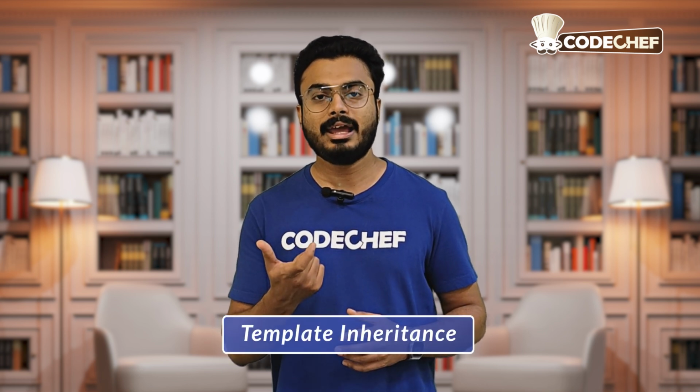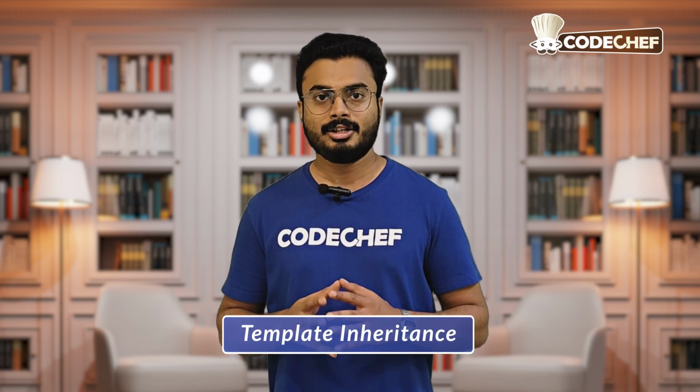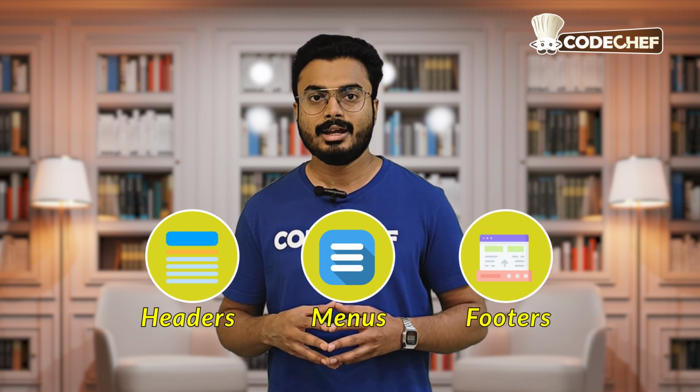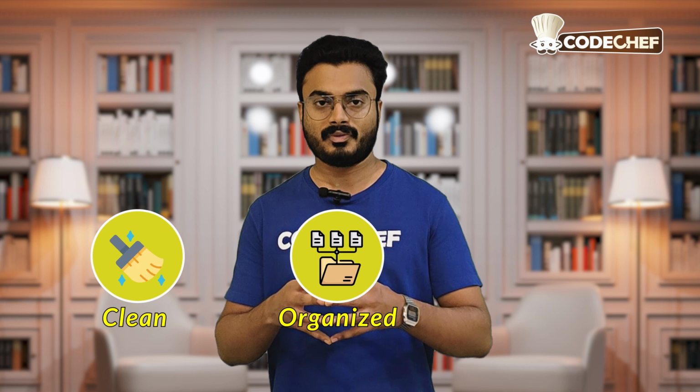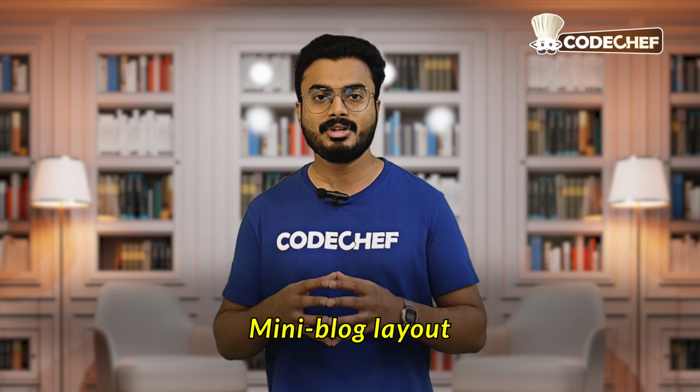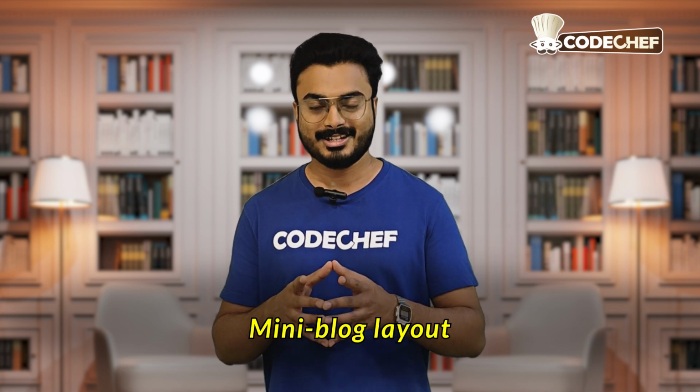Today we are learning one of the most powerful features in Django templates, that is template inheritance. This is what helps you avoid repeating the same HTML again and again, like headers, menus, and footers. It helps keep your code clean, organized, and professional, just like real-world web apps. Then we'll build a mini blog layout where multiple pages share the same design using a base template.